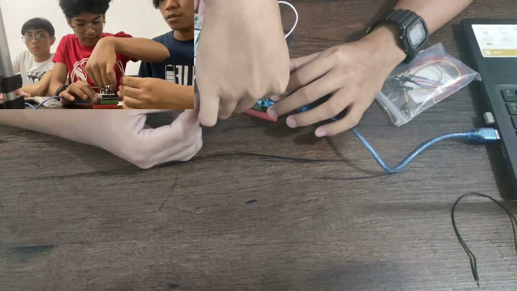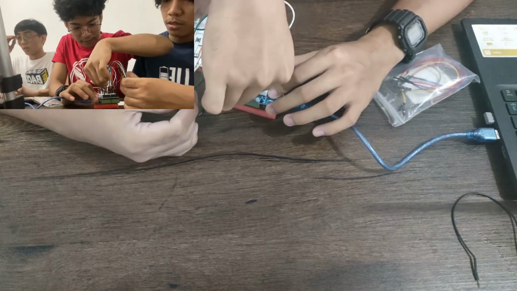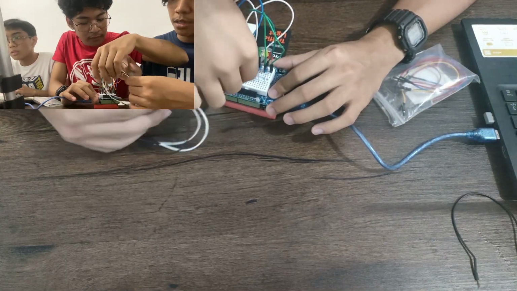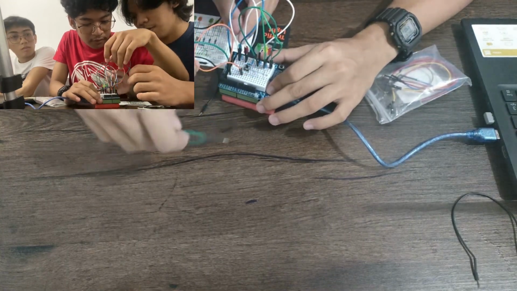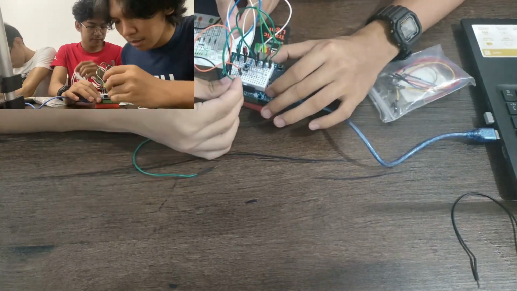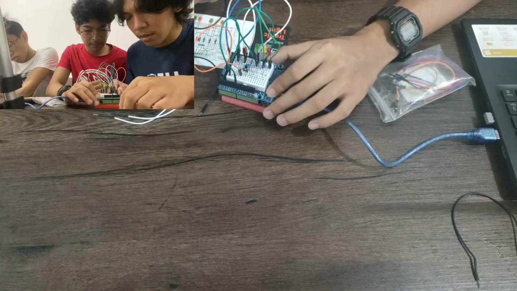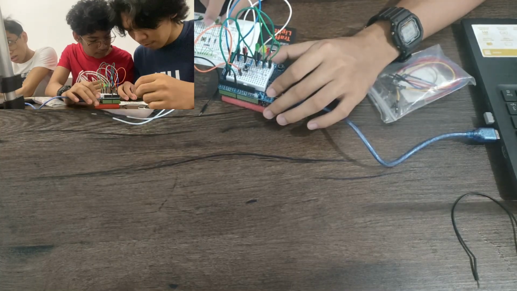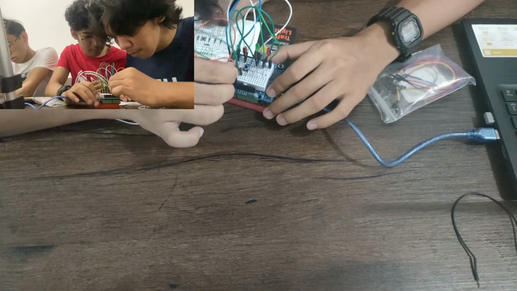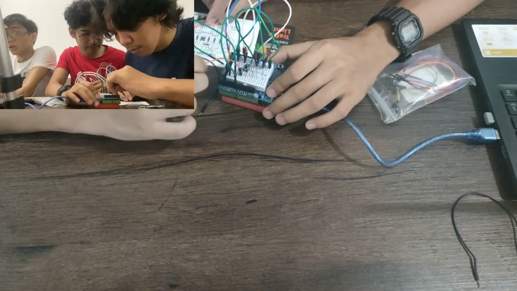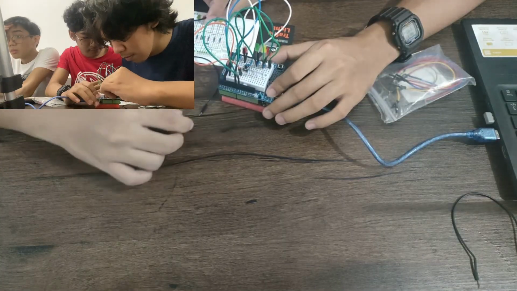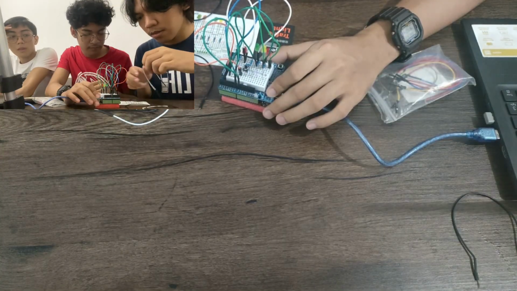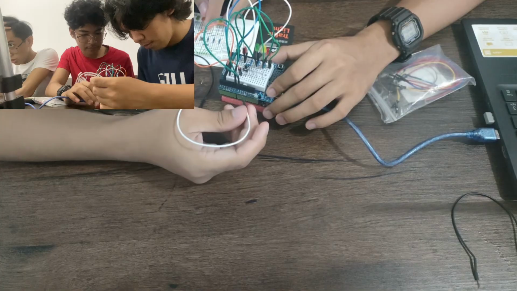Green pedestrian is 7 and Red is 8. Okay, starting from the start. Button is 9. Traffic light green is 10.